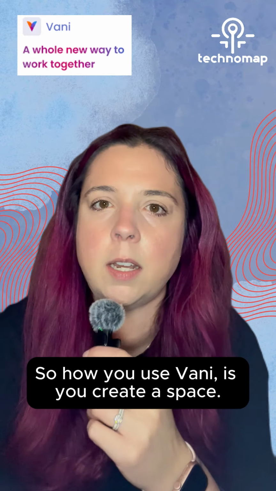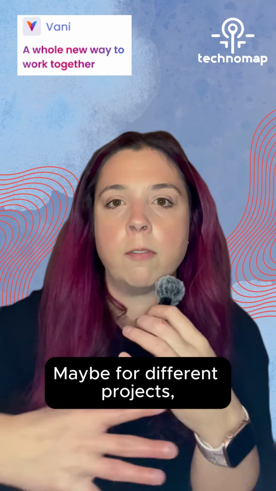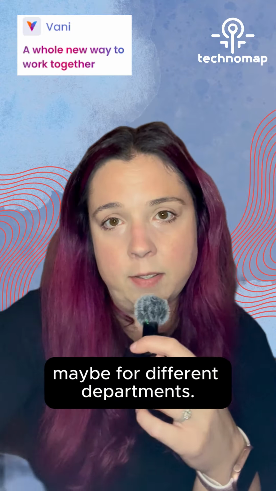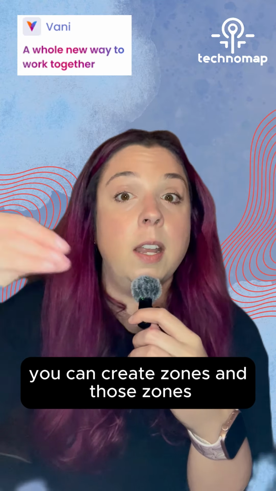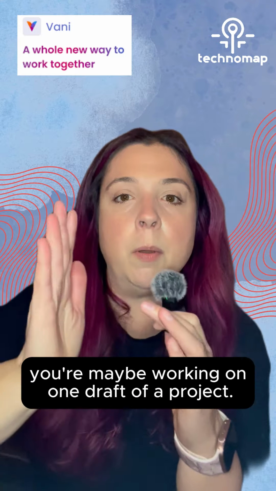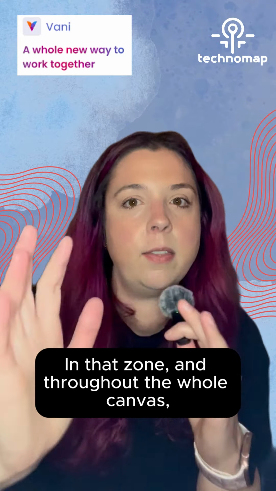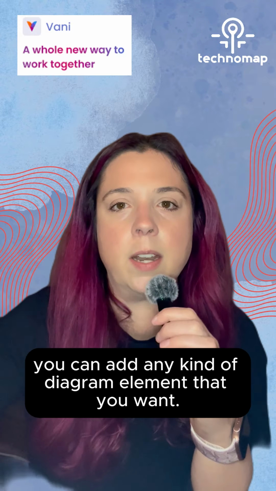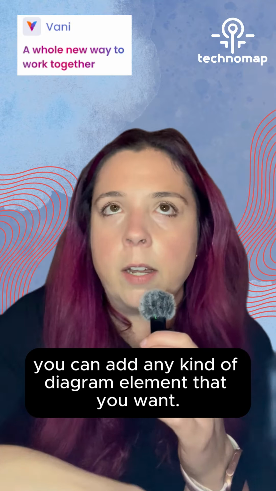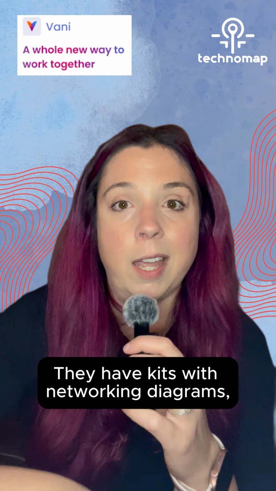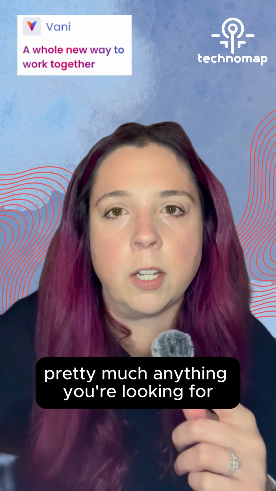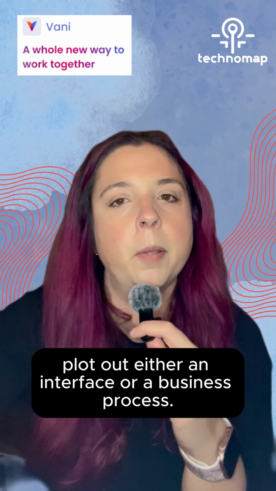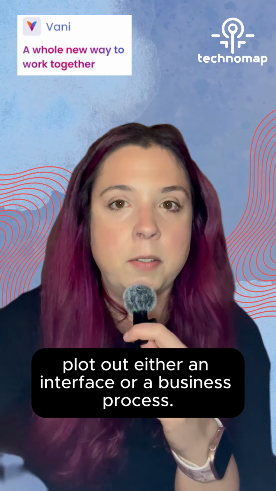So how you use Vani is you create a space, maybe for different projects, maybe for different departments, and then within a space, which is just a big open canvas, you can create zones, and those zones are where you're maybe working on one draft of a project. In that zone and throughout the whole canvas, you can add any kind of diagram element that you want. They have kits with networking diagram, web frame diagrams, pretty much anything you're looking for that you can use to plot out either an interface or a business process.